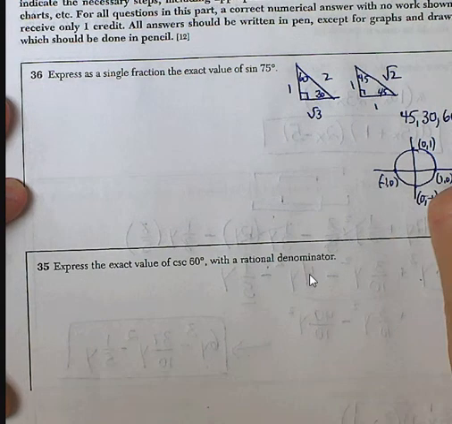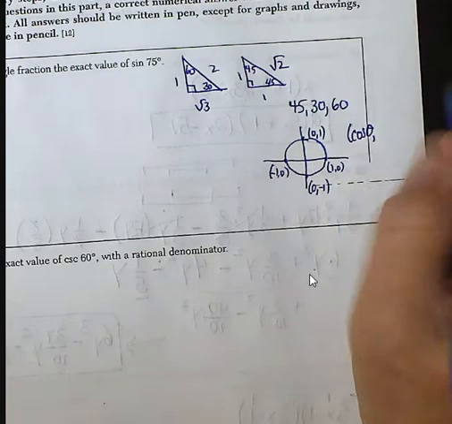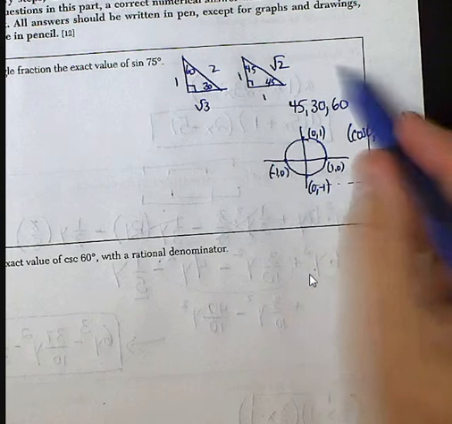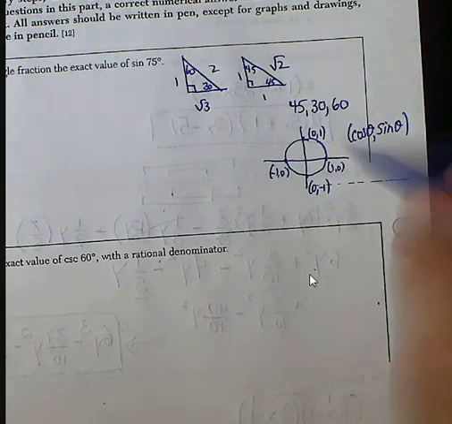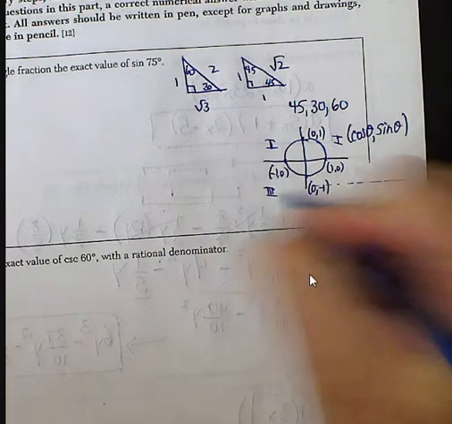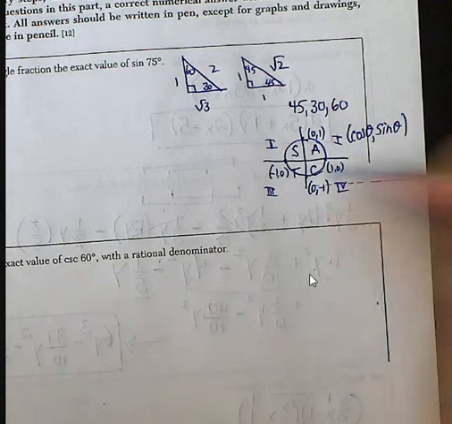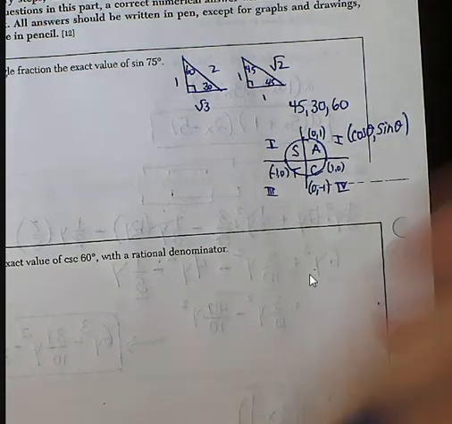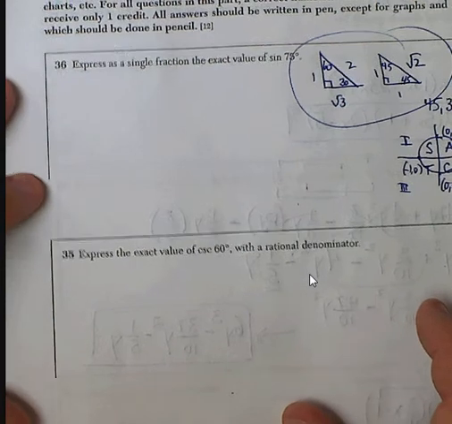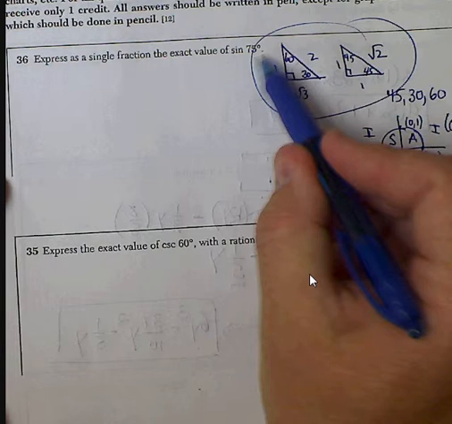And knowing that cosine is that first coordinate and sine is that second coordinate. These are the things that you're going to have memorized coming in. Might as well finish it. Quadrant 1, 2, 3, and 4, A, S, T, C. So you need all that. For this question, though, you really need those two triangles. So using the degree measures of 45, 30, and 60, we have to come up with 75.